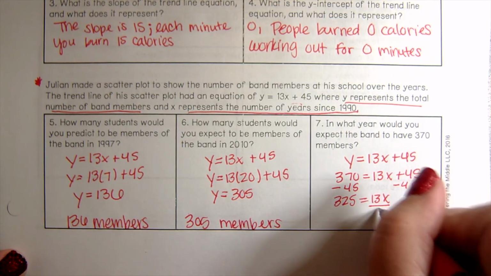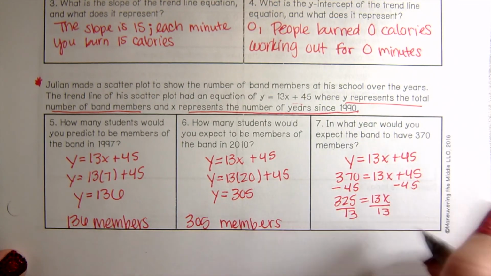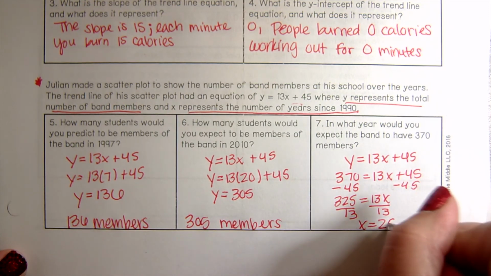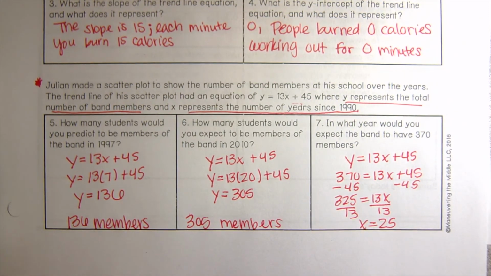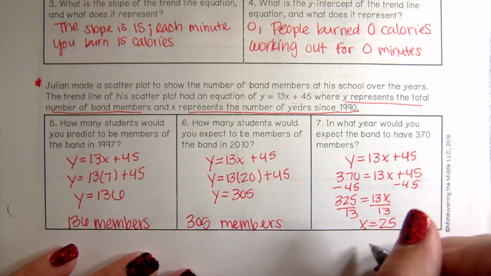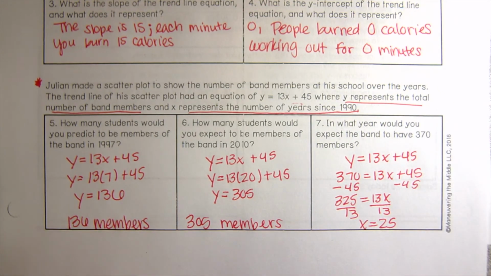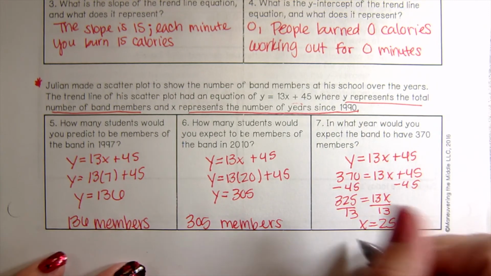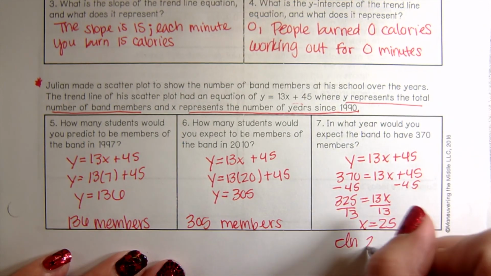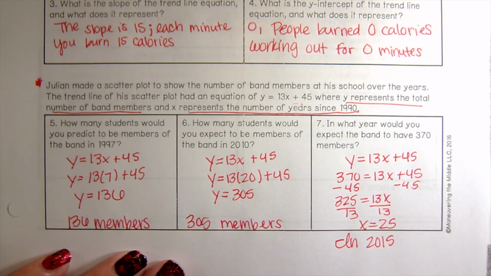Divide both sides by 13. So x equals 25. So what year? 2025? Do that math again. No, 2015. So in 2015, they would have 370 members.